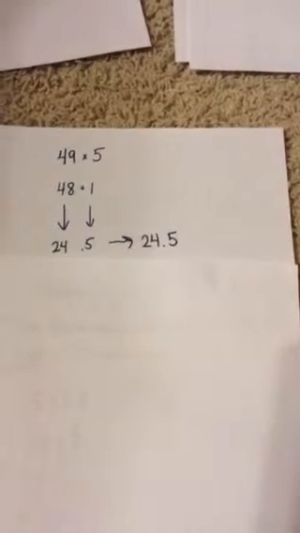Okay, we'll do one more example of that. Our next example is 49 times 5. Now this one may be a little more difficult to do in your head to divide it in half. So again, we could split that up into 48 and 1. Half of 48 is 24, half of 1 is 0.5. Put it together is 24.5.